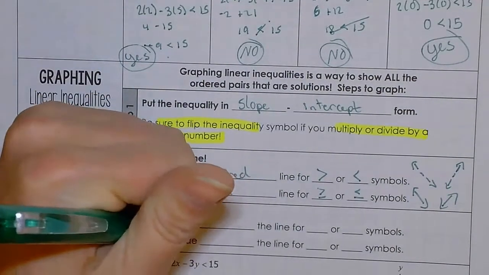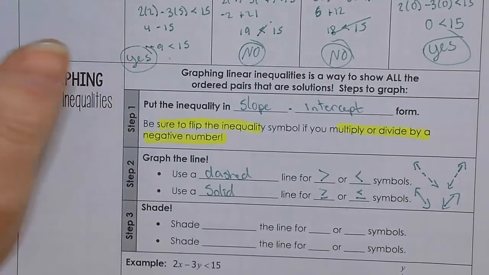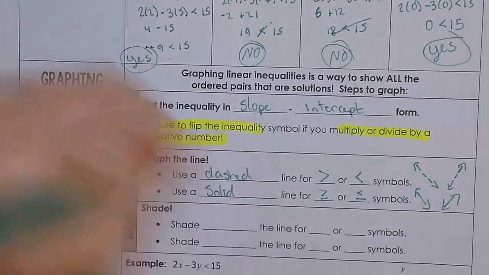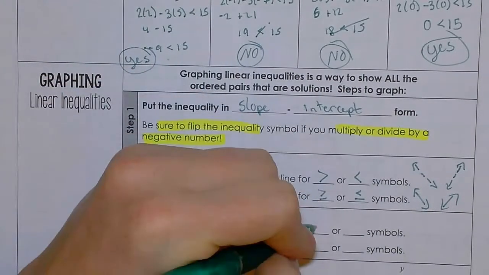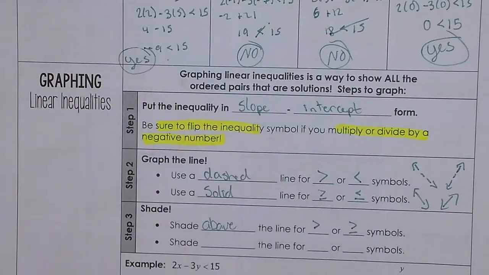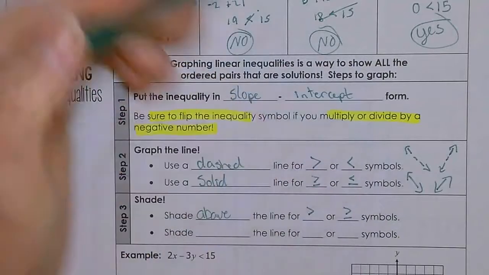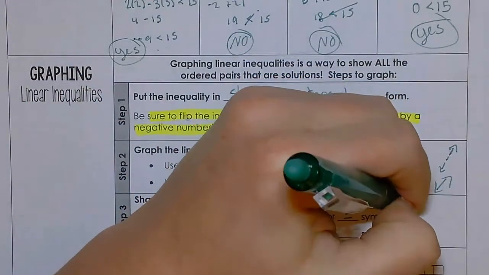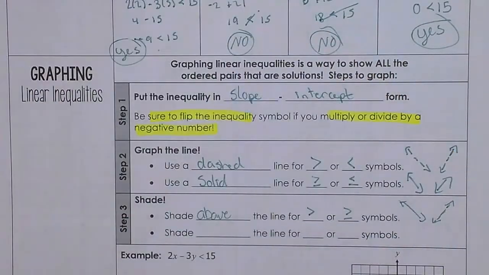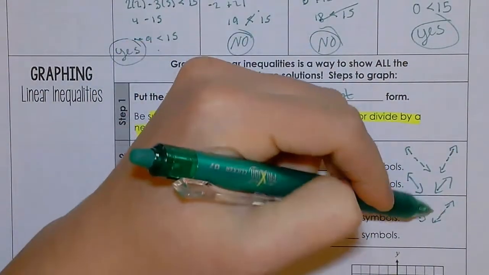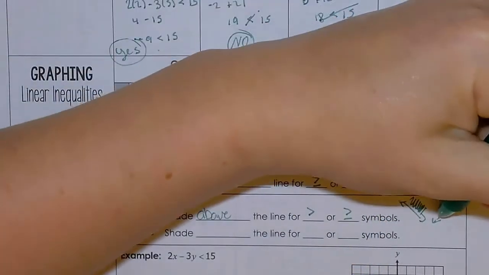Then shading. Now you can test points to check and make sure you shaded the right region, but you can also just use the inequality symbols to help you figure out which way to shade. You can shade above the line when it's greater than or equal to, as well as when it's greater than. All that changes between greater than and greater than or equal to is whether you make a dashed or solid line. Depending on how your line is facing, above looks different. For a negative slope, above looks like this. For a positive slope, above is like this.